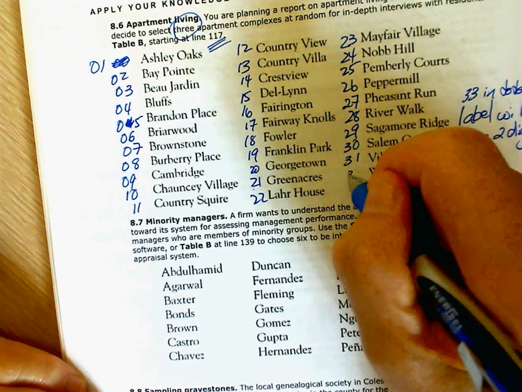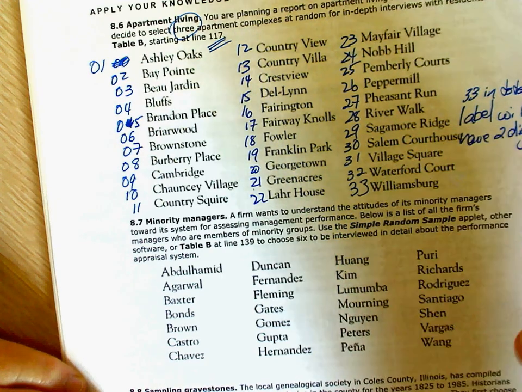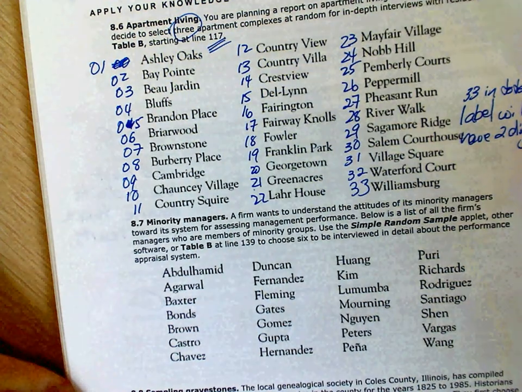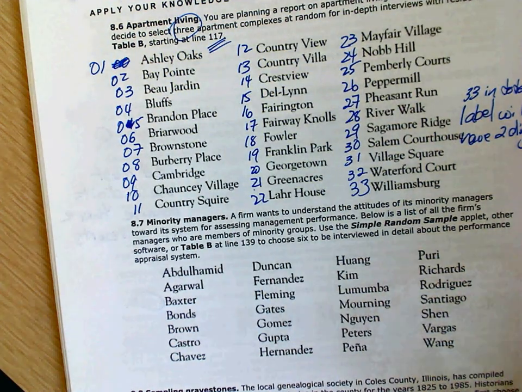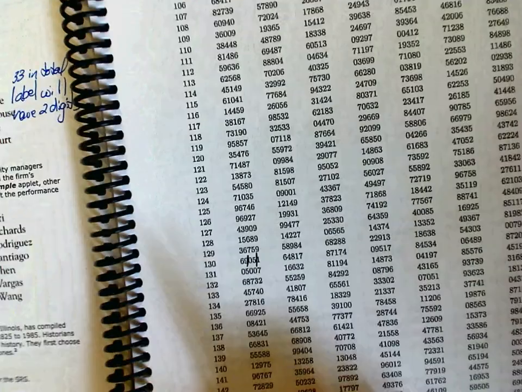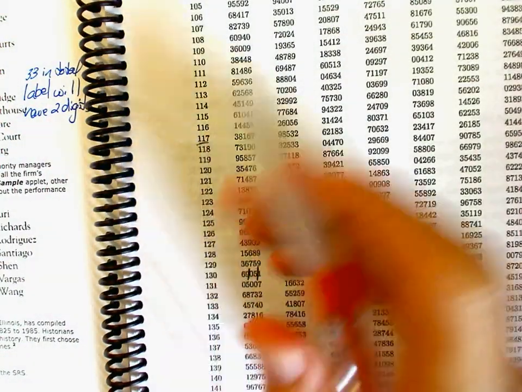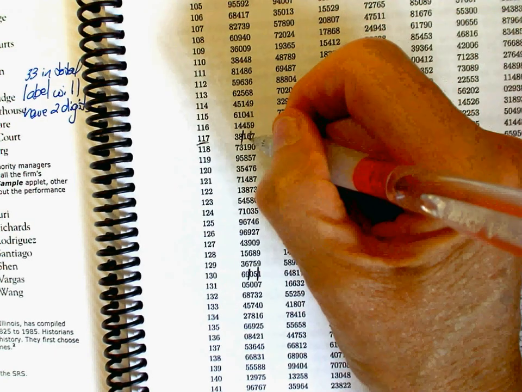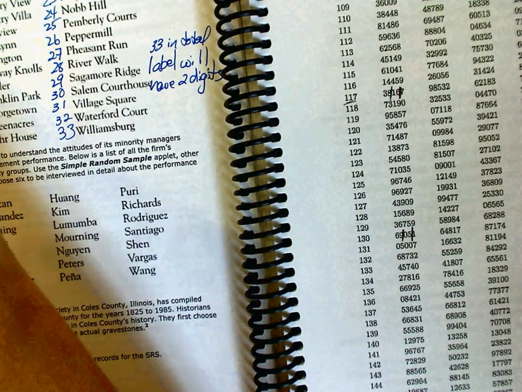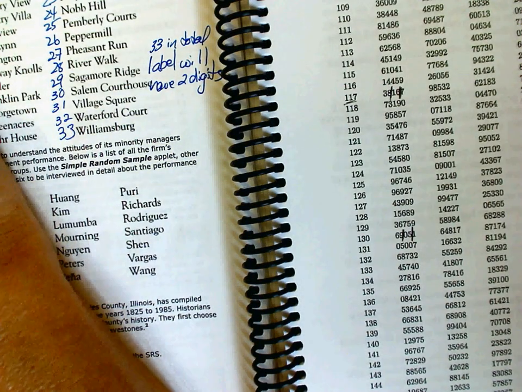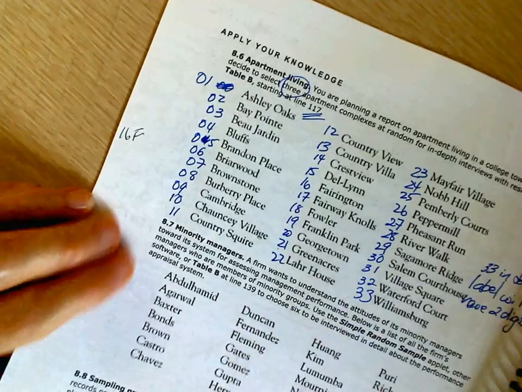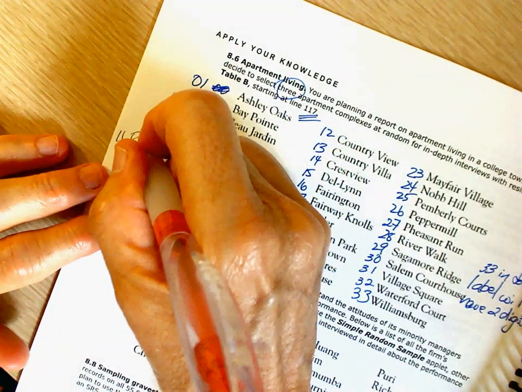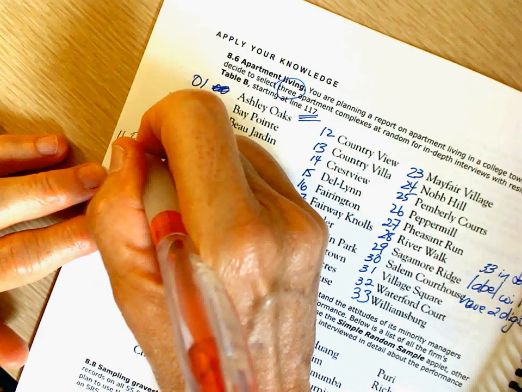Okay, so now we have our label. They want us to start with line 117, and they only want 3. So we start at line 117. Number 38, that number's too big. So number 16 is the Farrington. So our first item in our sample is the Farrington.